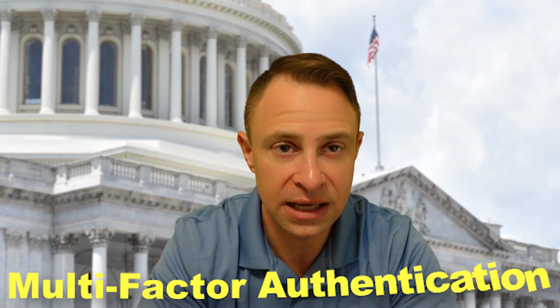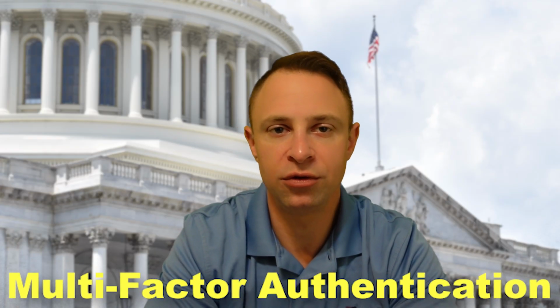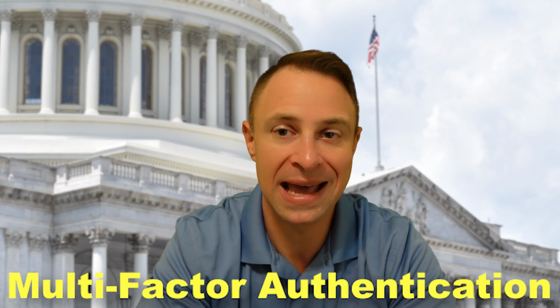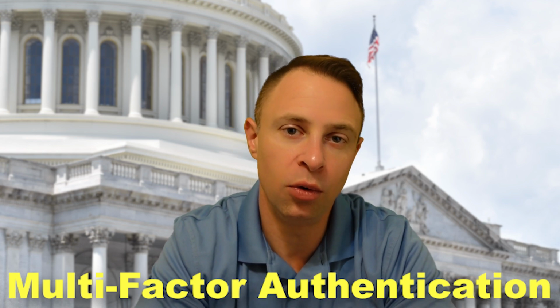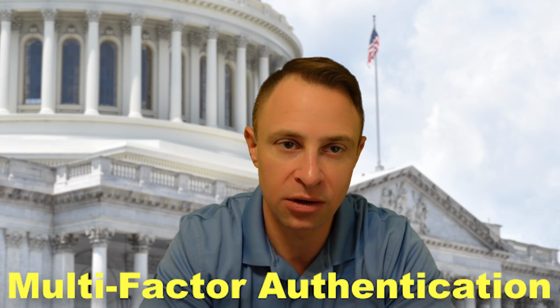Next, multi-factor authentication, MFA. Require MFA for users who are executing privileged functions to add an extra layer of protection, ensuring that only authorized individuals can perform these critical tasks.